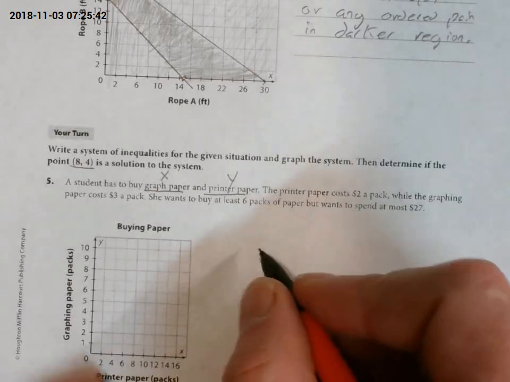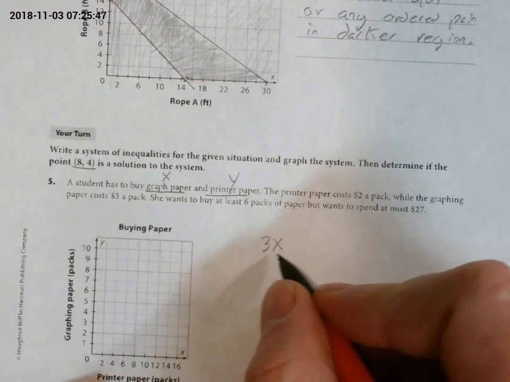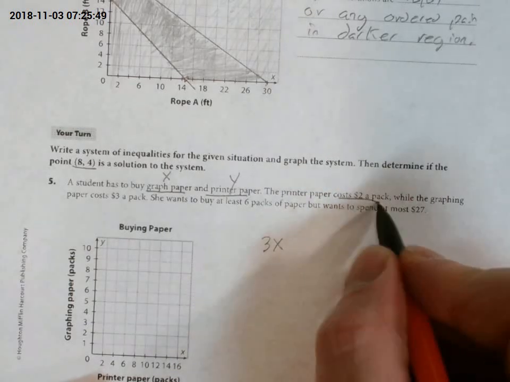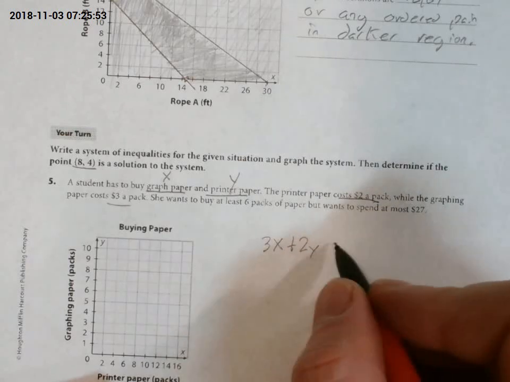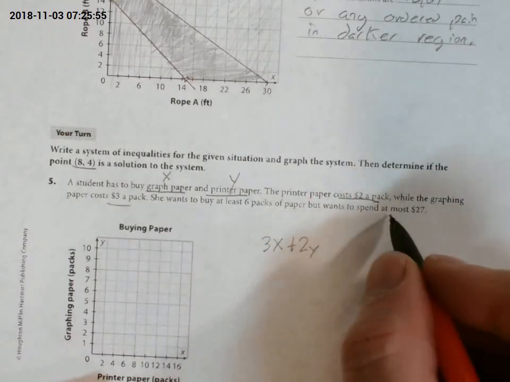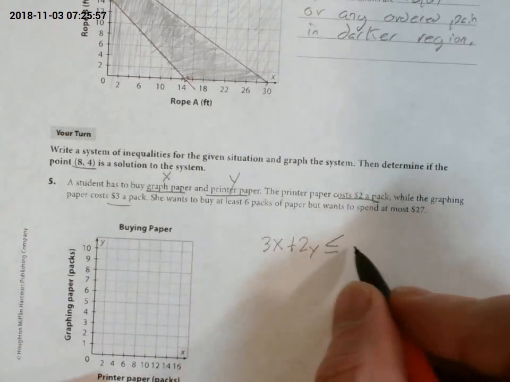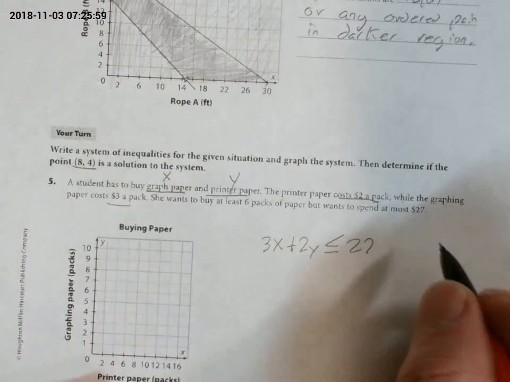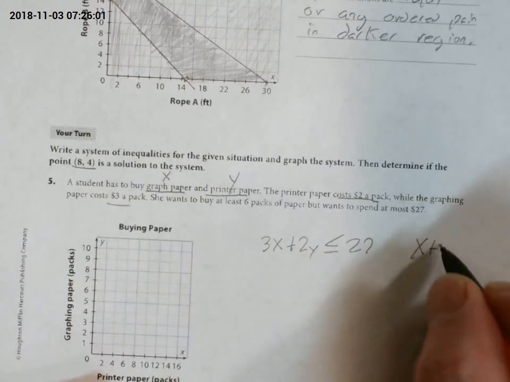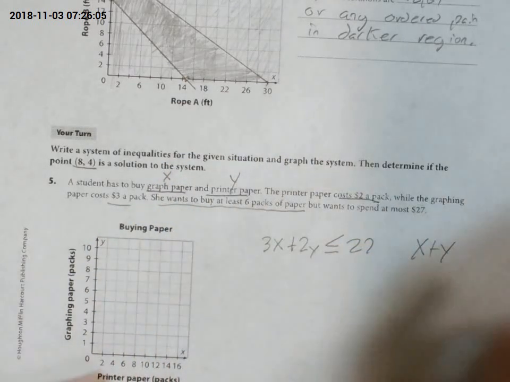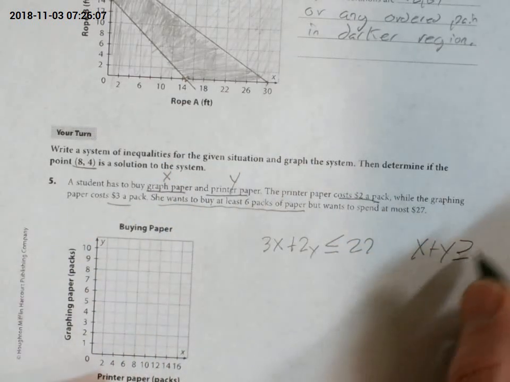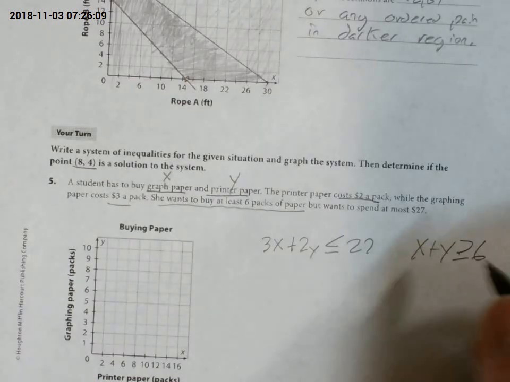The graph paper costs $3 a pack. All right, so we'll say 3X. The printer paper costs $2 a pack, so 2Y. Right? And there's got to be money, so she wants to spend at most 27. So we're going to say less than or equal to 27. And then we'll say X plus Y, because I see this. She wants to buy at least 6 packs of paper. So X plus Y is greater than or equal to 6. All right, so not too bad, right?